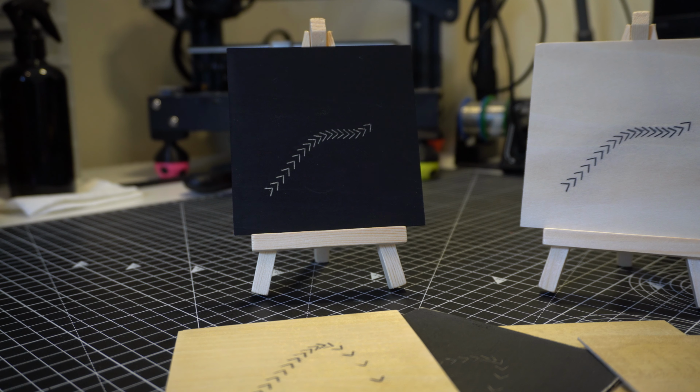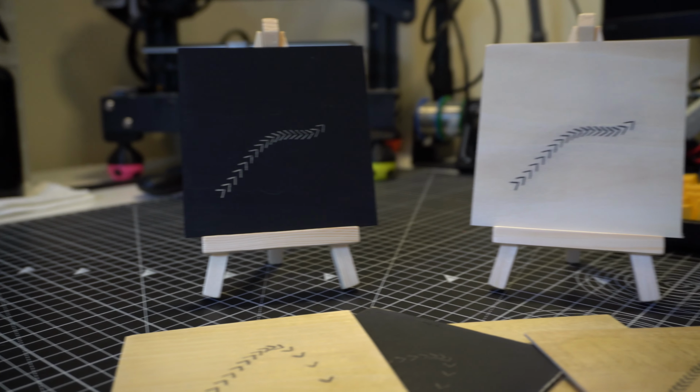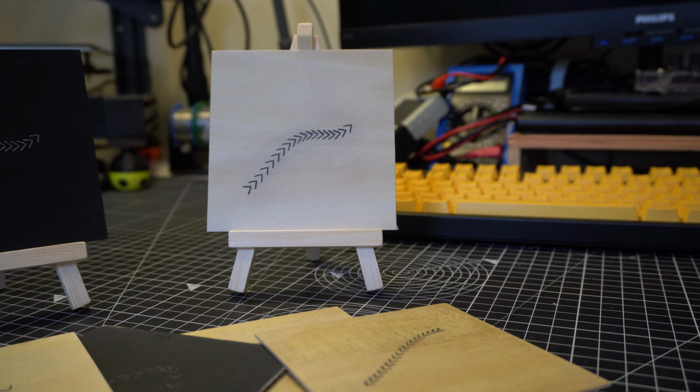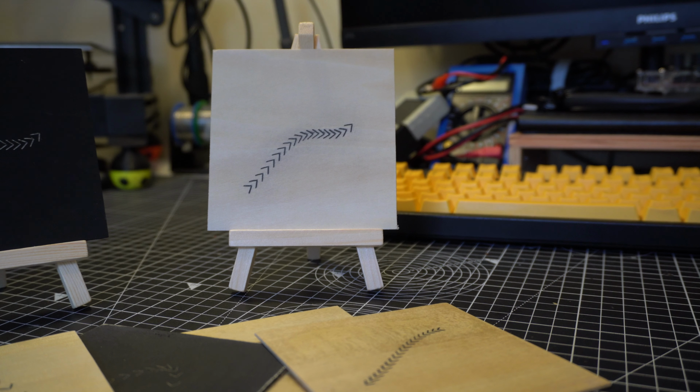And here we have it. These are our final results. I'm really, really happy with how these turned out. I think they look really cool, and you're definitely going to find a few of these dotted around my house.